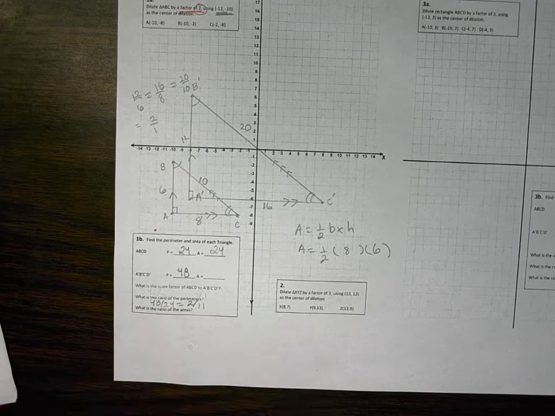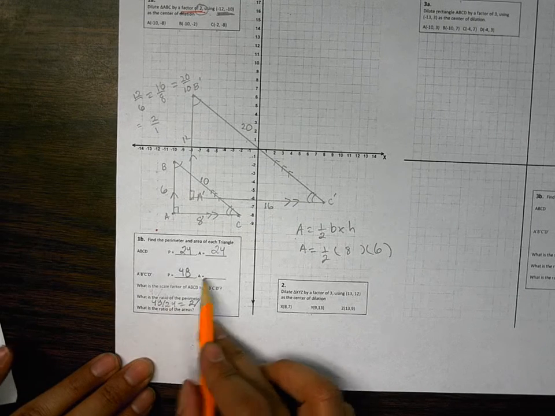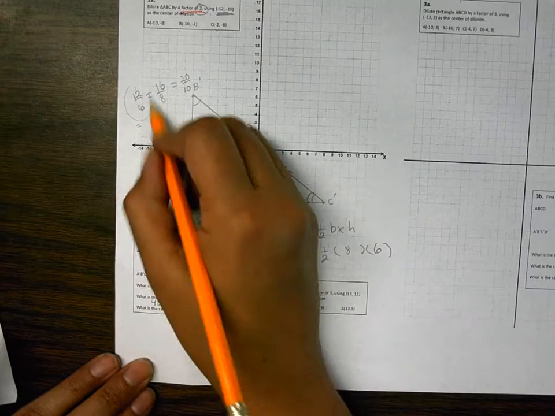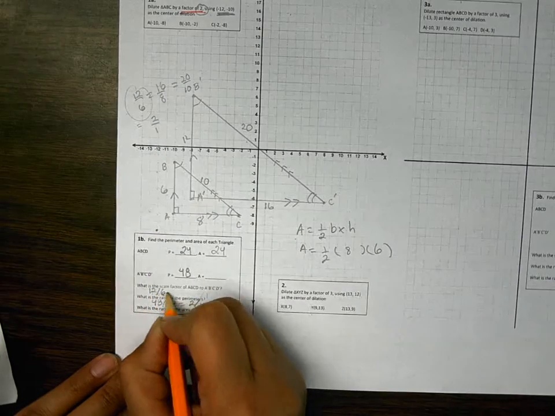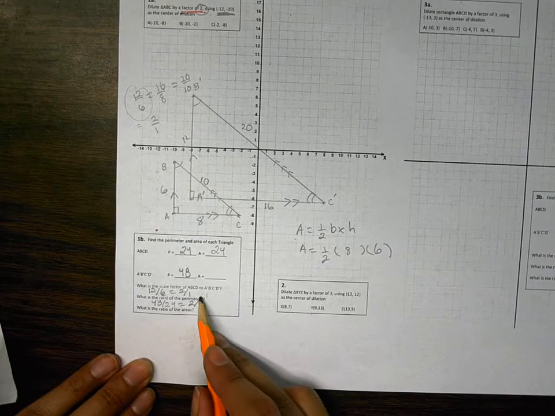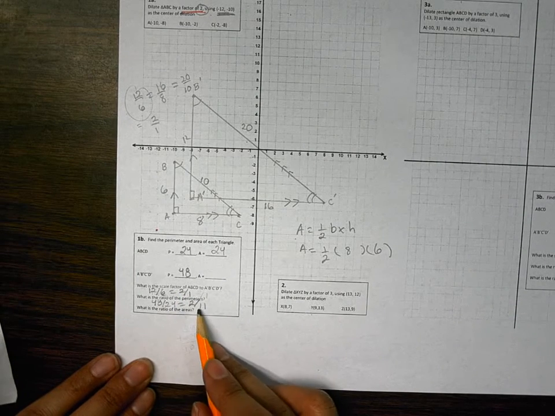All right. What is the scale factor? We already found it. I'm just going to pick one of these. I'm going to write 12 over 6, which reduces to 2 over 1. This is not a coincidence. The fact that the scale factor was 2 and the perimeter was twice as big is not a coincidence.